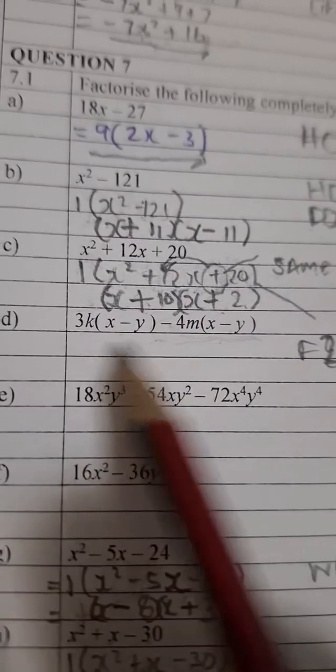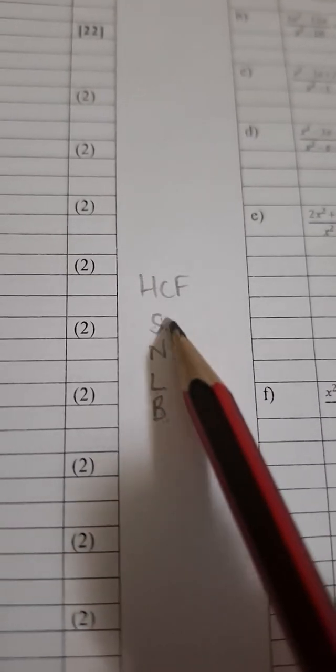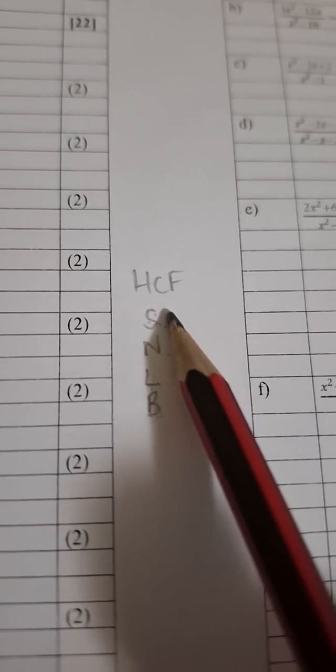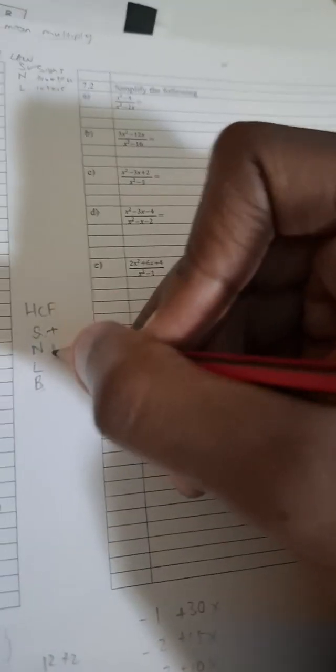bracket. So S stands for sign, N stands for number, L stands for letter or variable, and B stands for bracket. So I'm asking, is the highest common factor sign, number, letter, bracket? When I look at this, guys, is there a highest common factor in this particular expression? Is there a highest common factor sign? Yes, there is. There's a positive sign. That's the highest common factor. Is there a highest common factor number? If I look at my coefficients 3 and 4, is there a highest common factor number? Yes, guys, there is. The highest common factor number is actually 1.